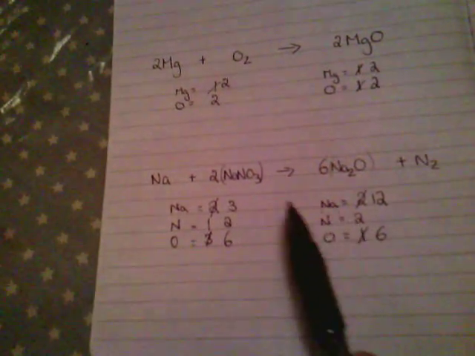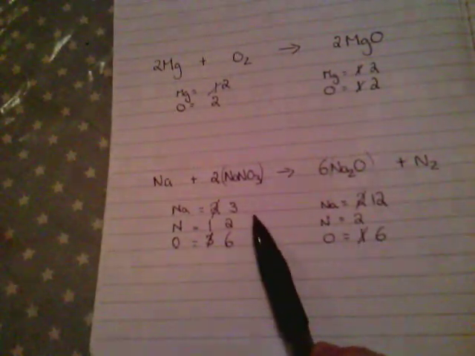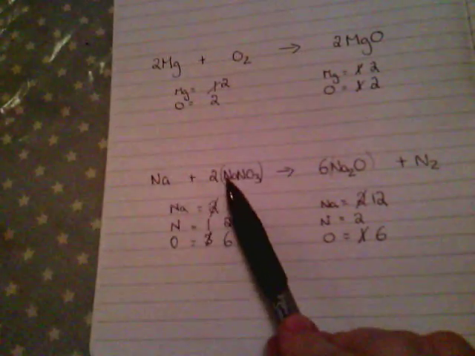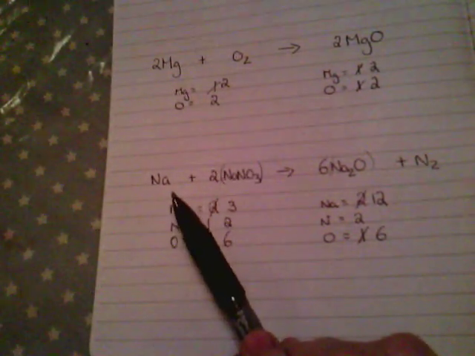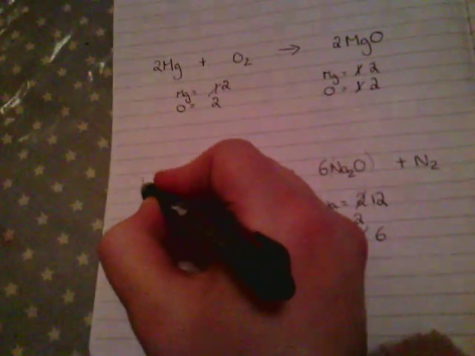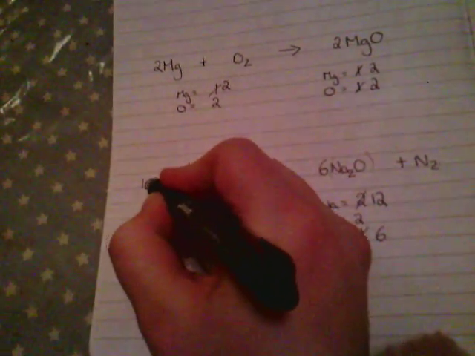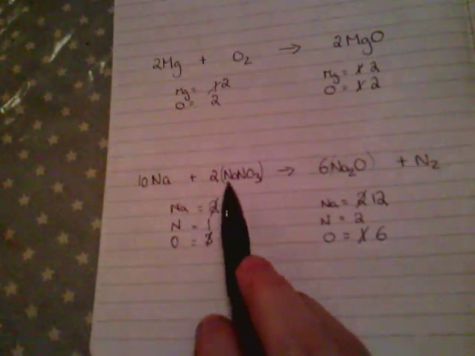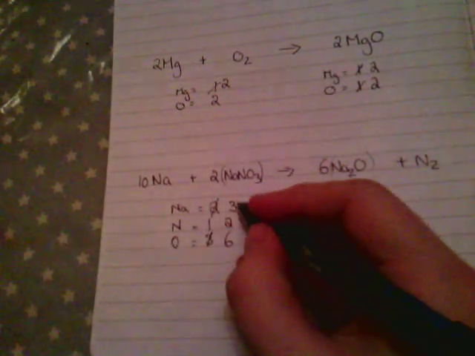I need to get 12 on this side. So I've got 1, 2 here, so I need another 10. So if I put 10 there, that gives me 10 sodiums there, plus another 2, gives me 12, and that is now balanced.